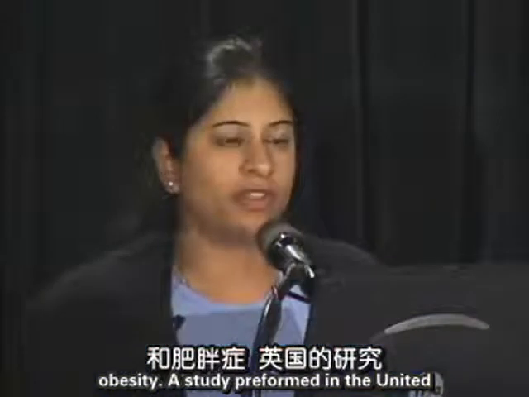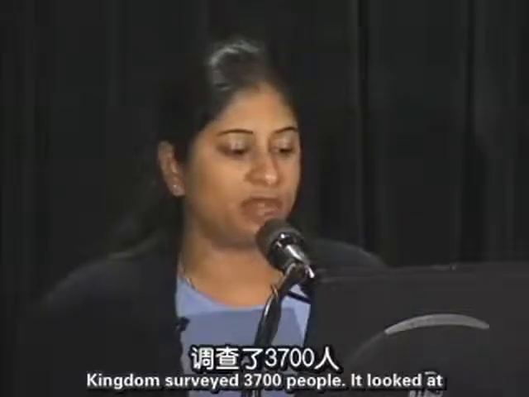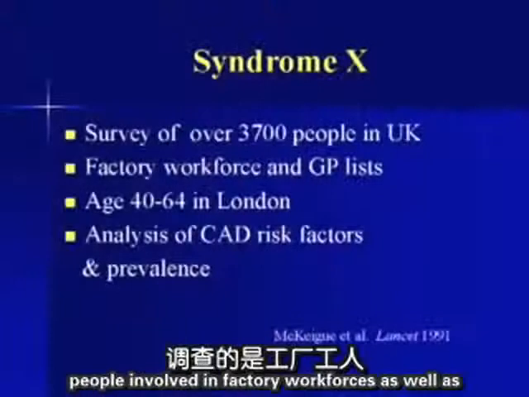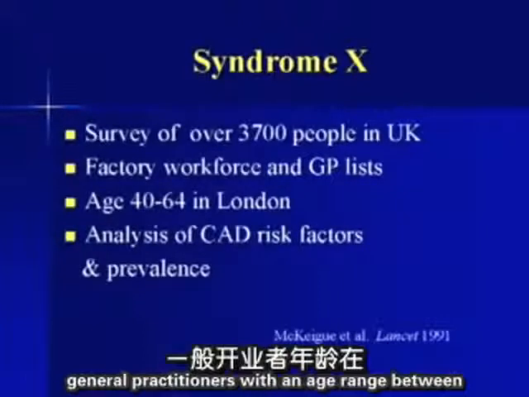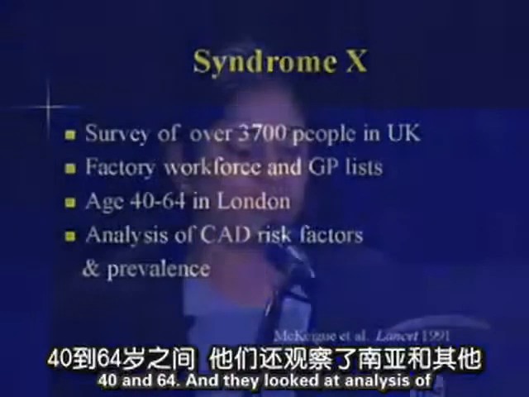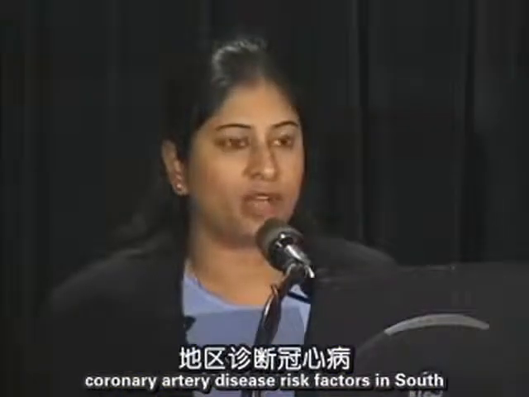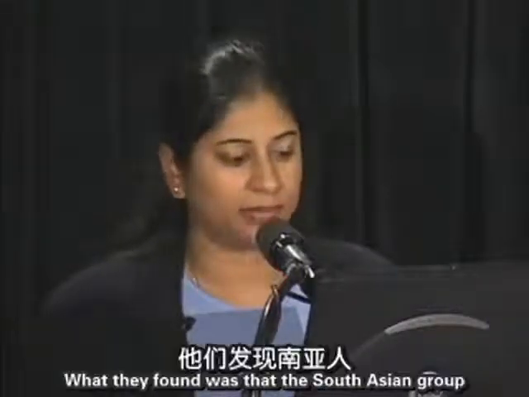A study performed in the United Kingdom surveyed 3,700 people. It looked at people who were involved in factory workforces as well as their general practitioners. Their age ranged between 40 and 64, and they looked at analysis of coronary artery disease risk factors in South Asian and non-South Asians.